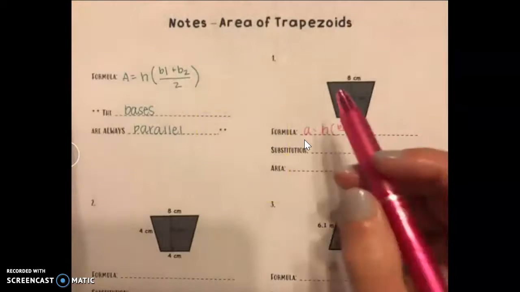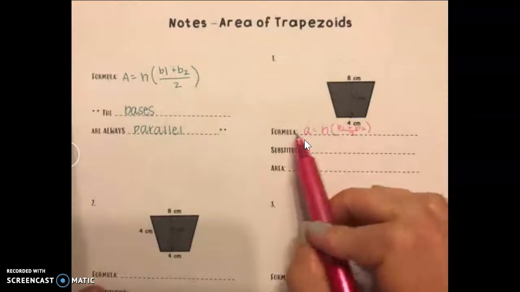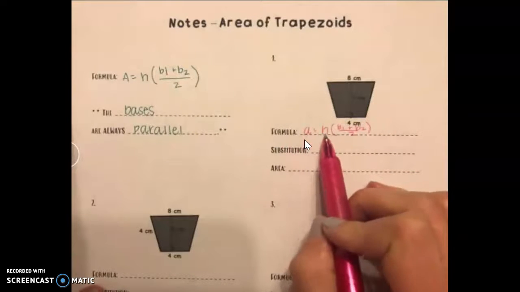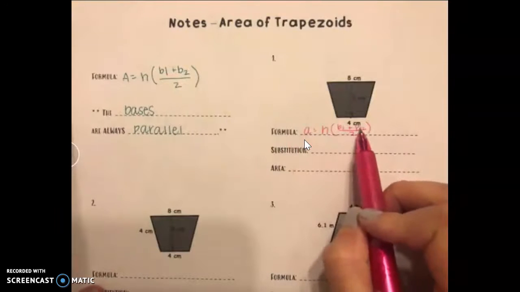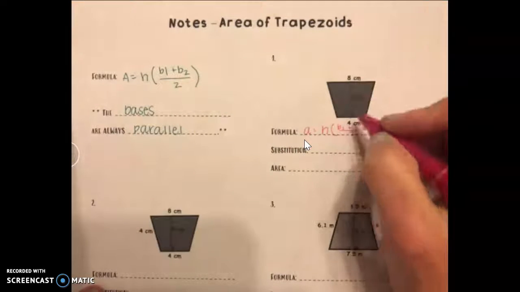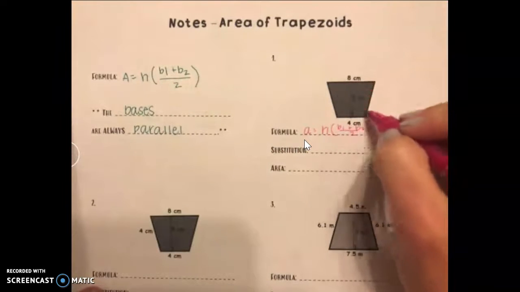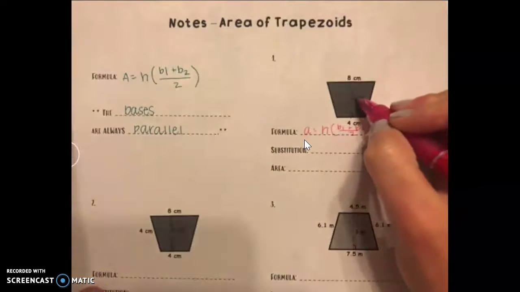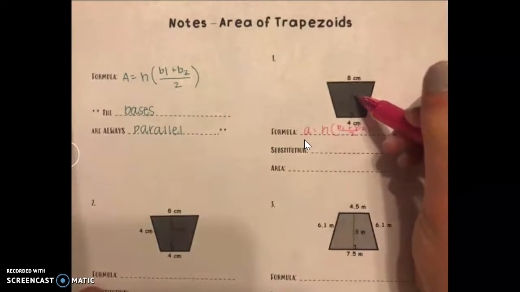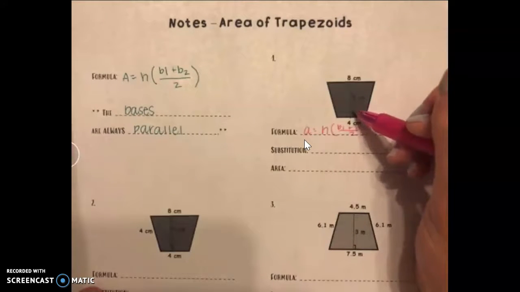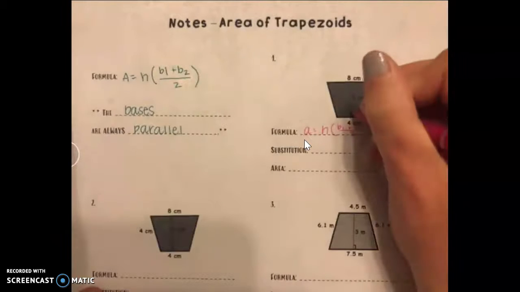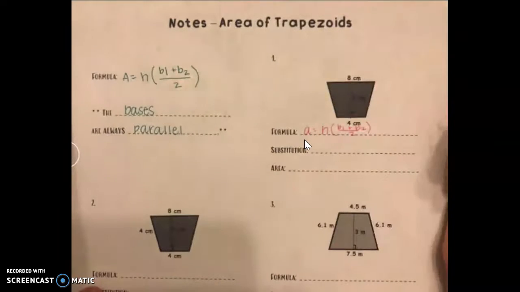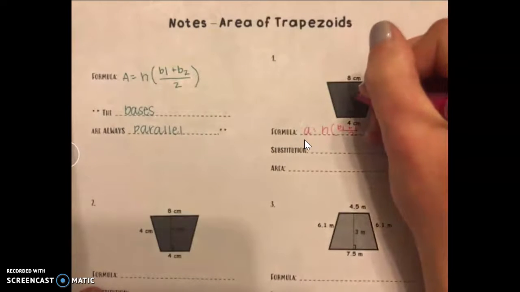those are our bases. Okay, so I went ahead and took the liberty of starting this out. So our formula is area equals height times base 1 plus base 2 over 2. So let's substitute this in. Fortunately, this one does not really give us anything extra. For those of you that can't see this, hopefully you have this pulled up. This is a 5. You guys remember a height is always with a right angle.